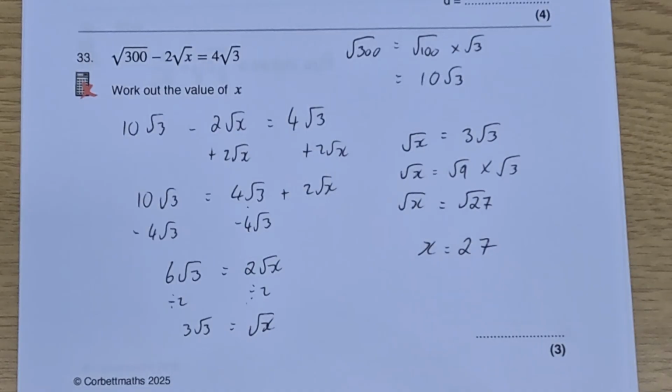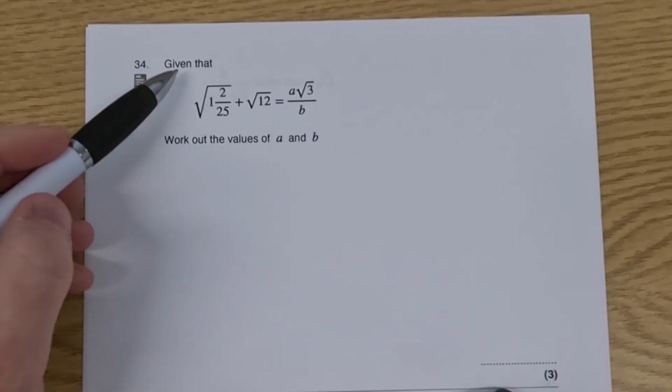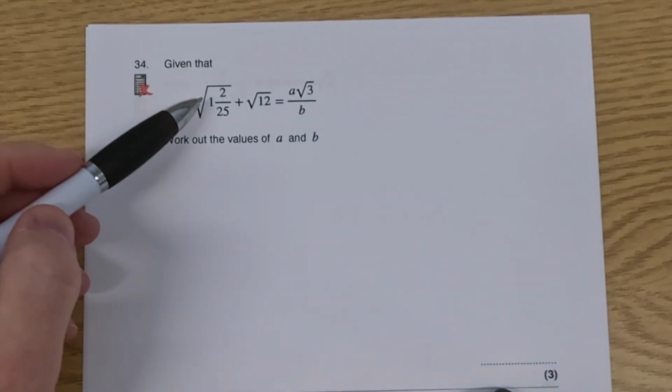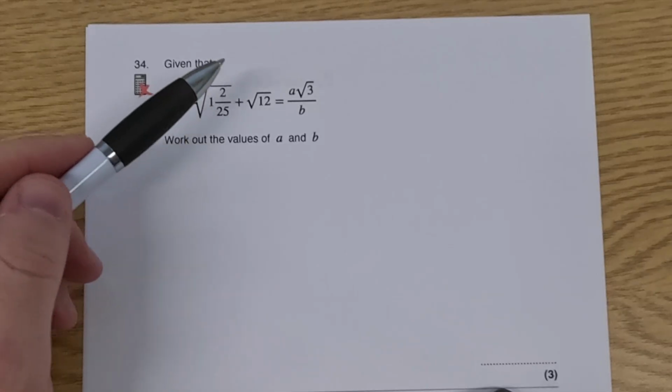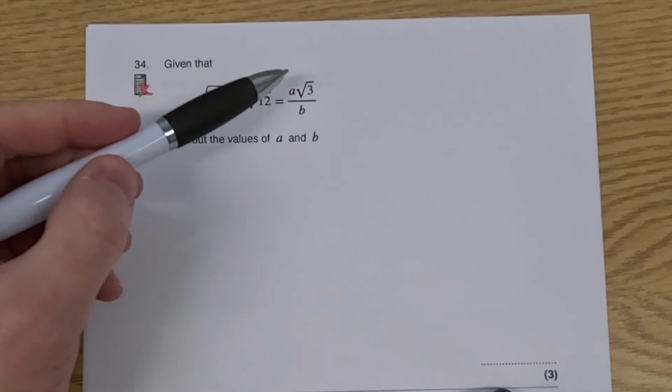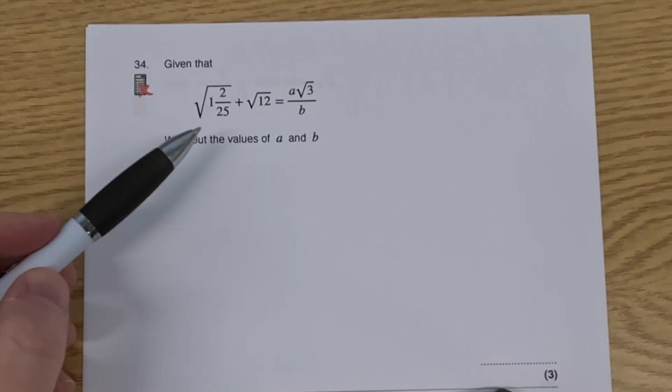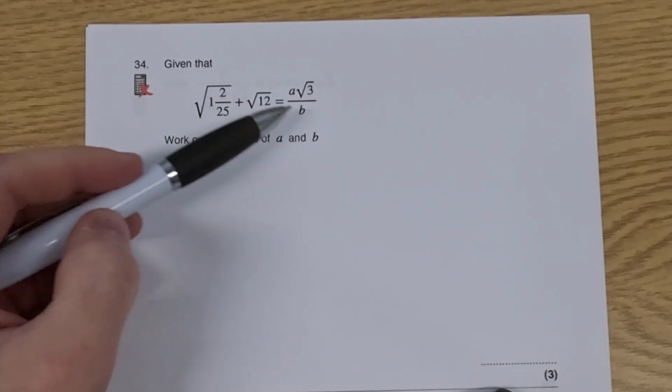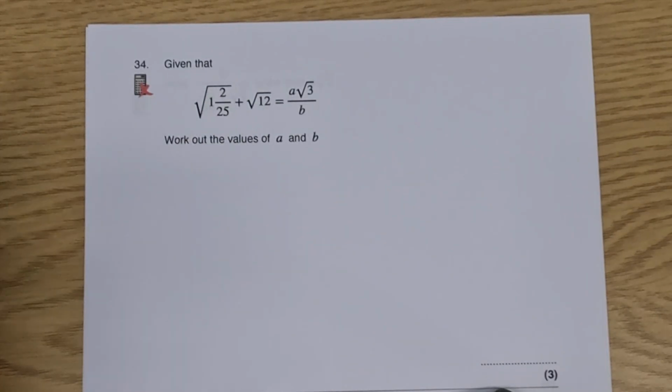Okay, let's look at our next question, question number 34. Question number 34 says that given that the square root of 1 and 2/25ths plus the square root of 12 is equal to a root 3 over b, we've been asked to work out the values of a and b. So let's focus on this left-hand side and see what we get.